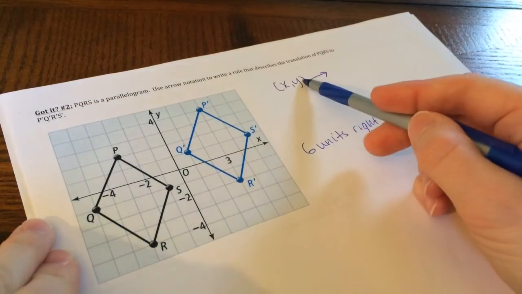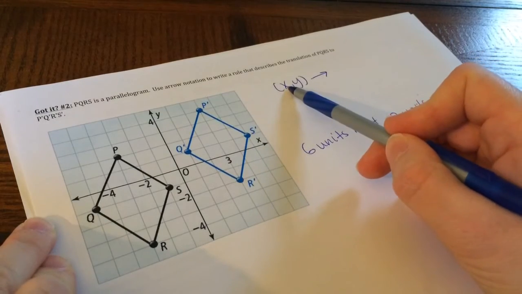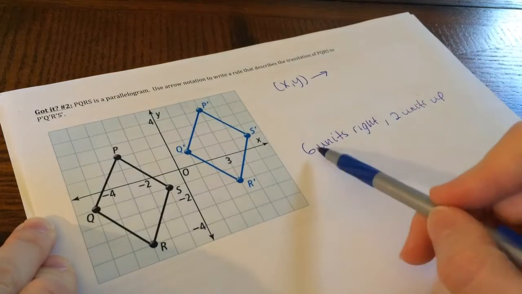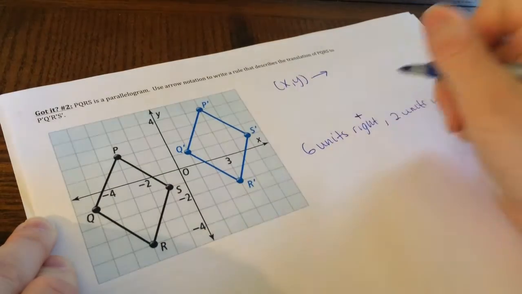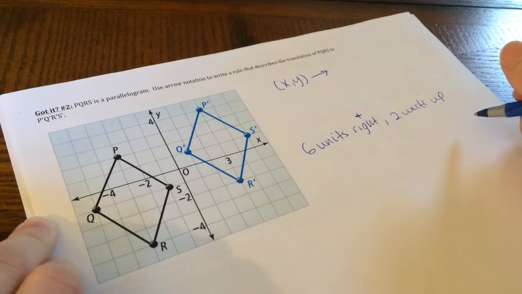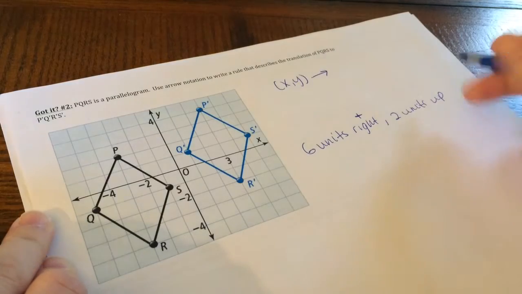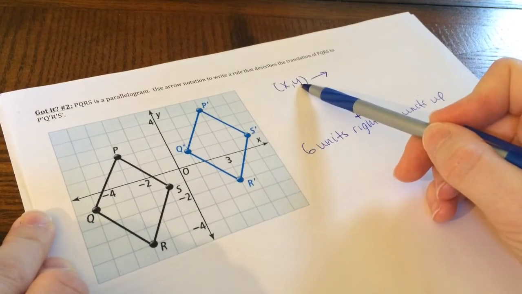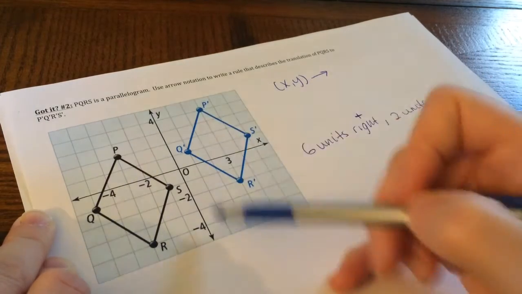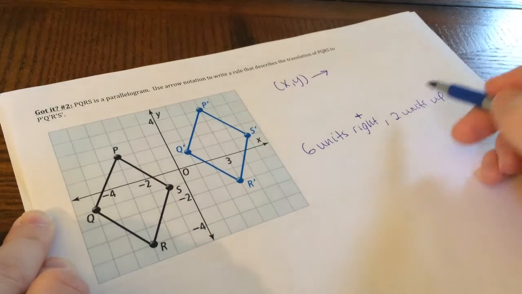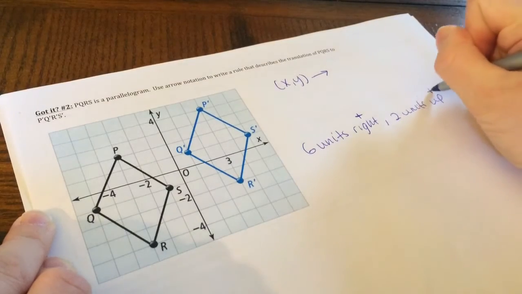So now to write the rule, the horizontal change, which is your x, is 6 units right. The word right means you're adding. And then the y is the vertical change. It's like the y-axis. And it goes 2 units up. Remember, up means to add.